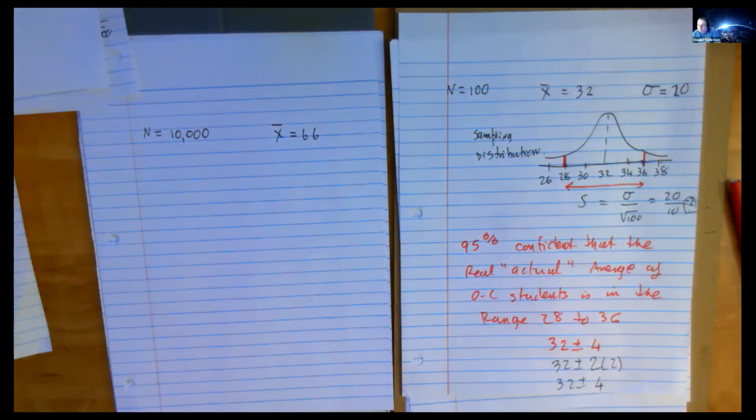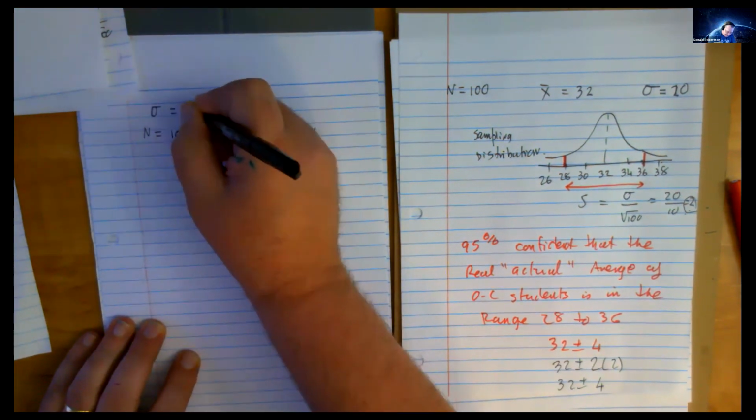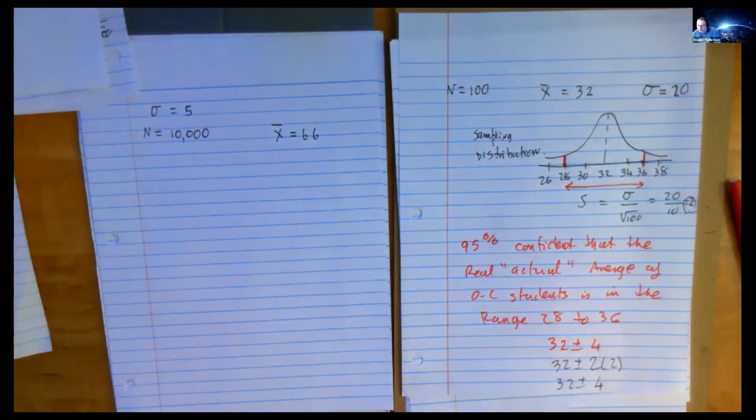And we're going to try and use that data to estimate the average height of Americans. Now, the fact that it is a sample of 10,000, and I'm telling you that sigma is 5, I should be able to come up with a pretty good range estimate of the exact answer for what the average height of an American is.